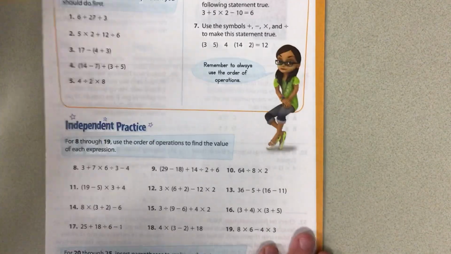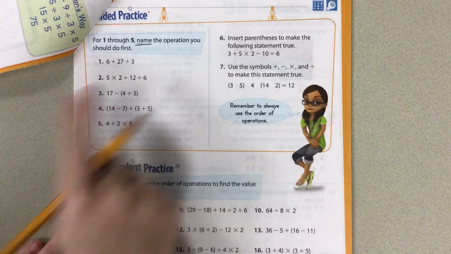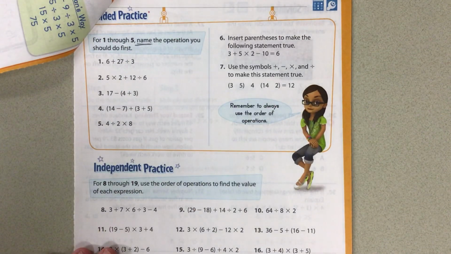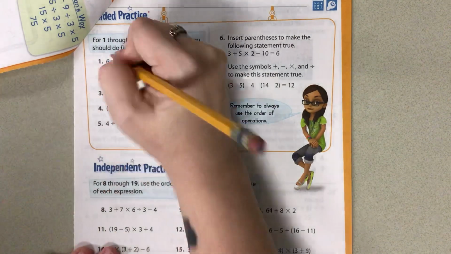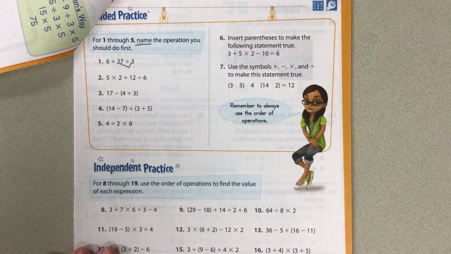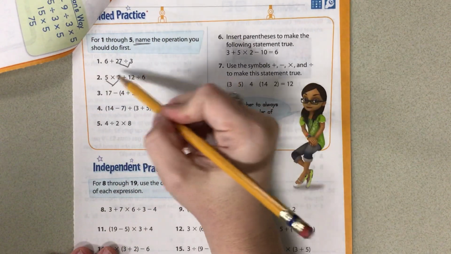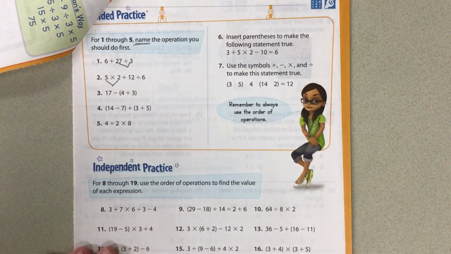So let's start here. Right now we're just going to name the operation you do first. So go ahead and look at number 1. What do you think we're going to do first? We're going to do the division first. Good. What about number 2? Multiply first, because even though there's multiplication and division, it's whichever one comes first.